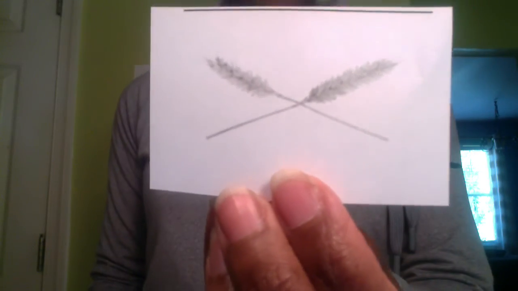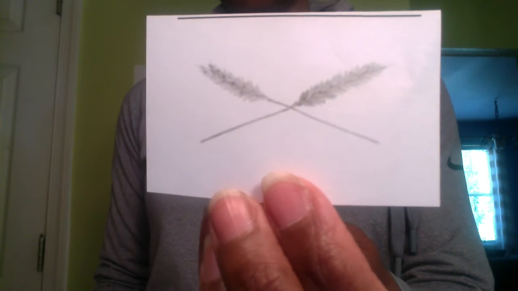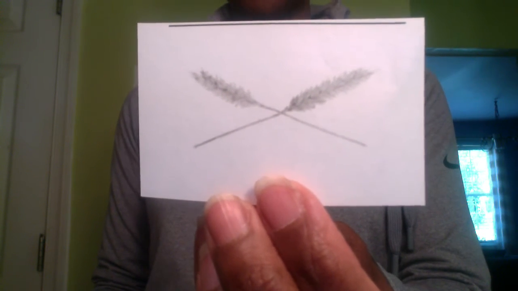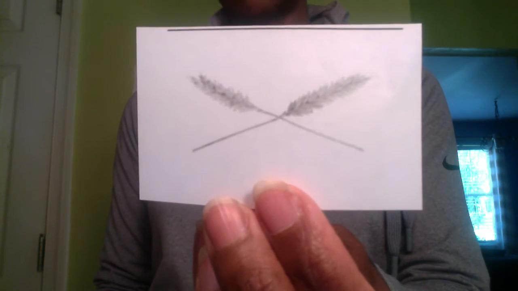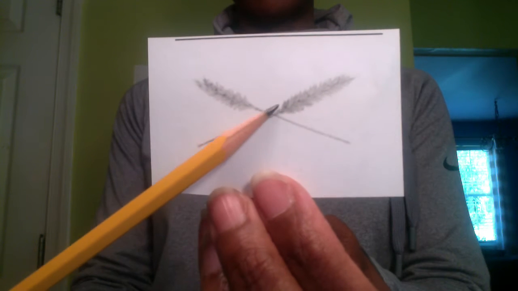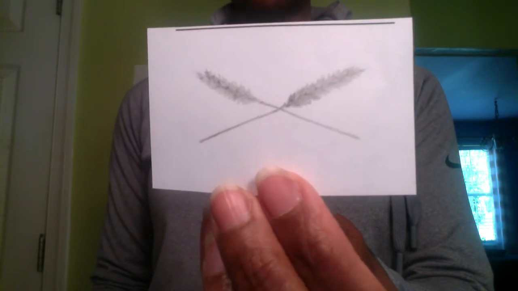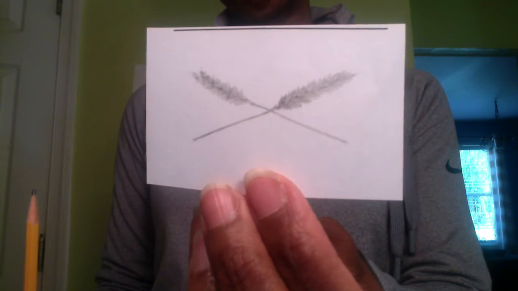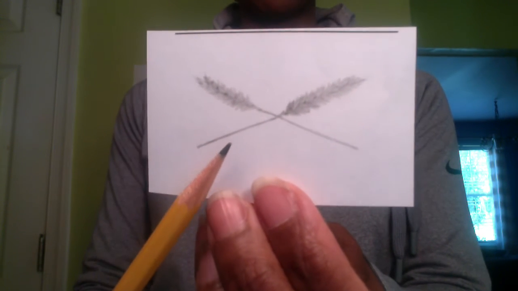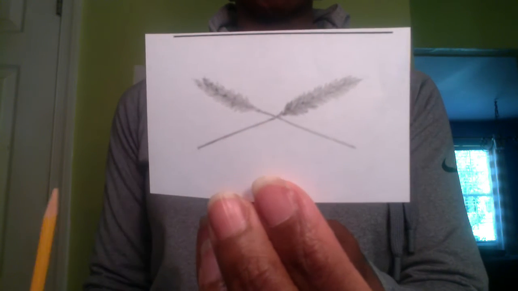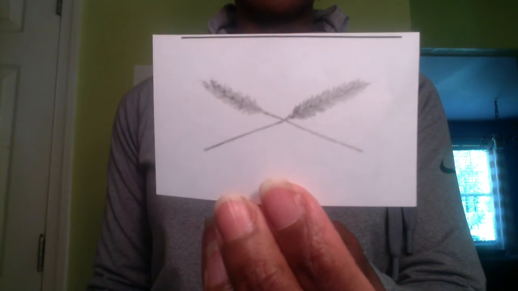All right, take a look at this one. It looks like two branches or two leaves of barley or wheat laying on top of one another, and they're crossing. Because they're crossing right here, they touch one another. This would be an example of what? Did you say intersecting? I hope you did, because you would have the right answer. Whenever something connects or crosses over one another, that's an example of intersecting lines.